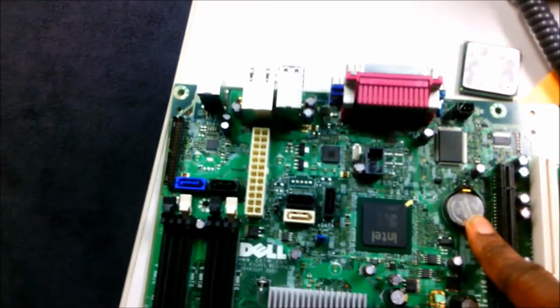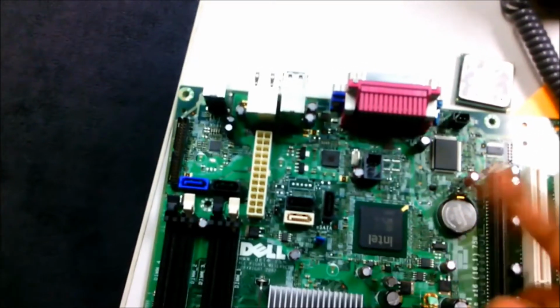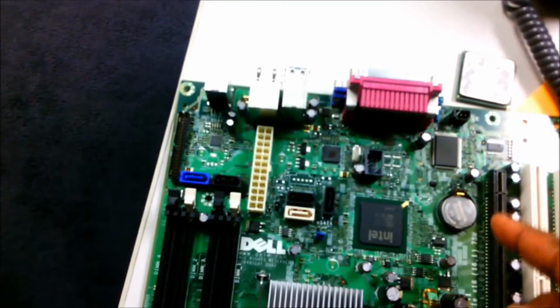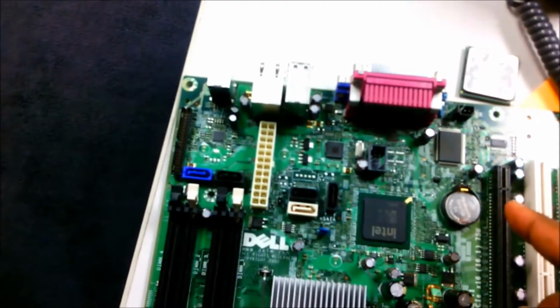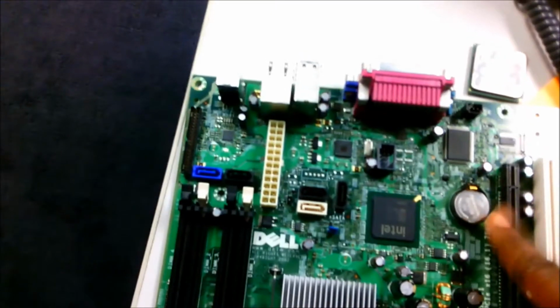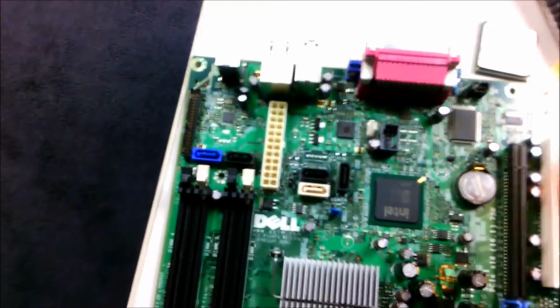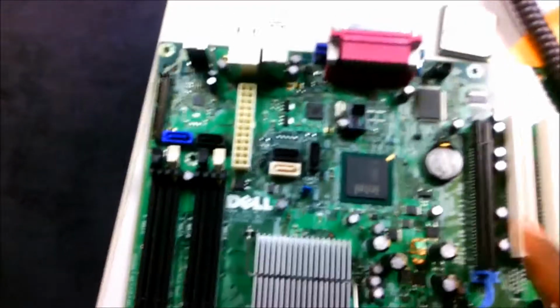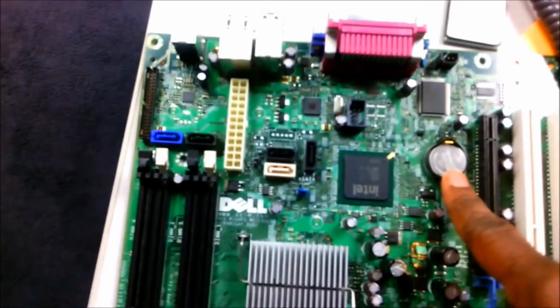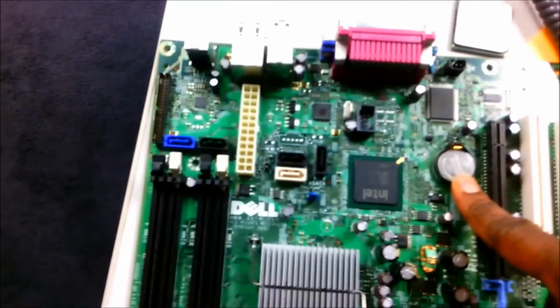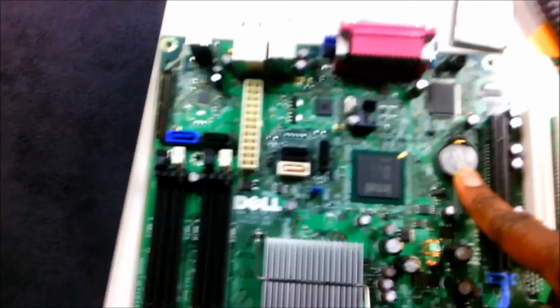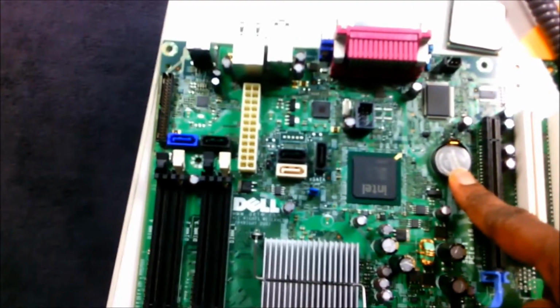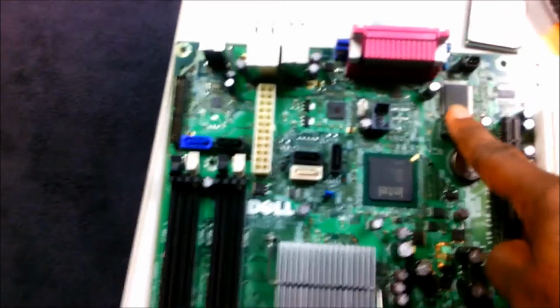When POST is going through its power on self test to check the devices, there's an option where the technician can hit some function keys on the keyboard to enter into the CMOS settings. Once you hit those function keys, you enter into the CMOS settings and not the BIOS settings.